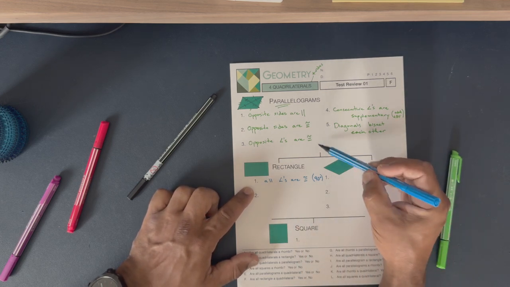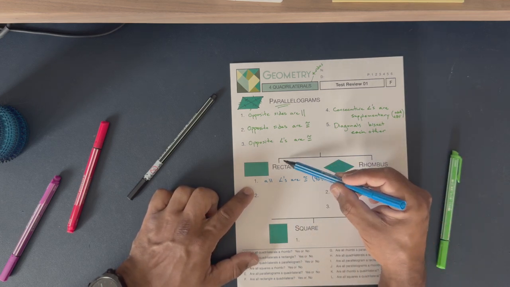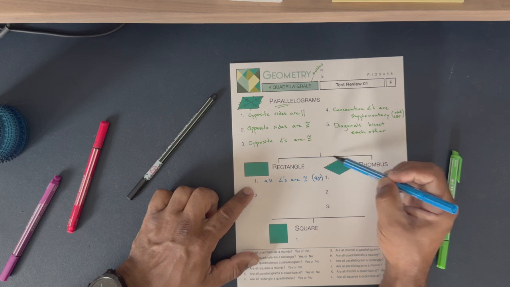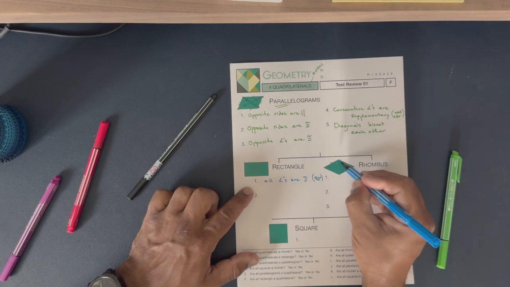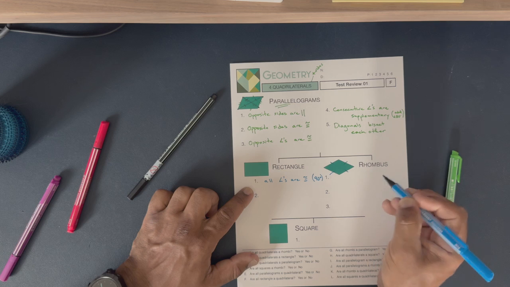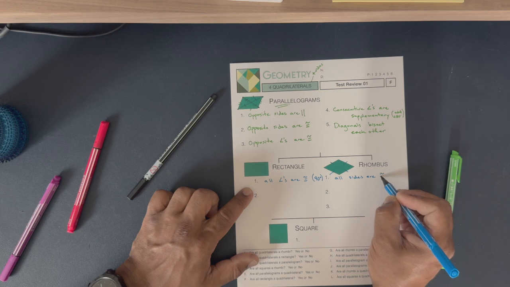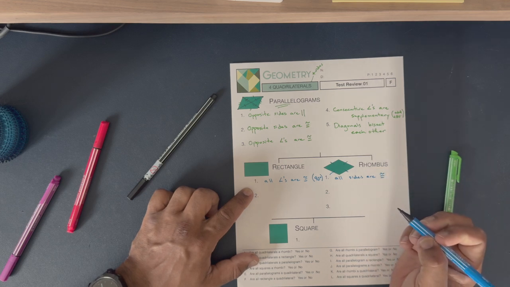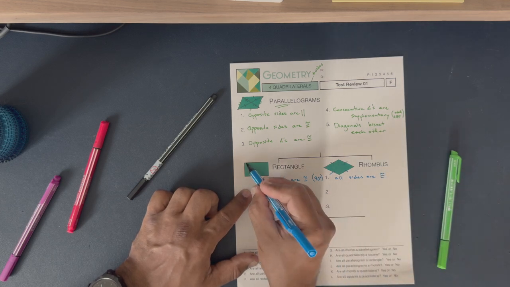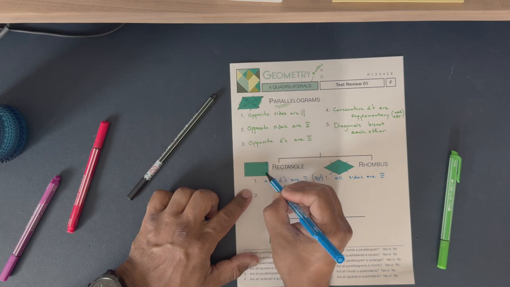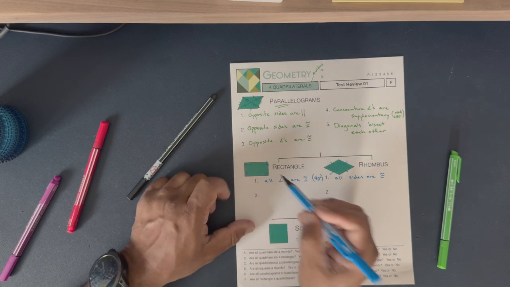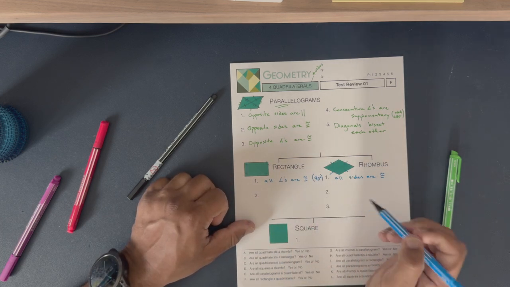What if you have a parallelogram where not all the angles are congruent, but all the sides are congruent? Well, that is a rhombus. These sides are all the same. All sides are congruent. All right, let's go back to rectangle. These are all 90 degrees. They're all the same though. Here, all the sides are the same.